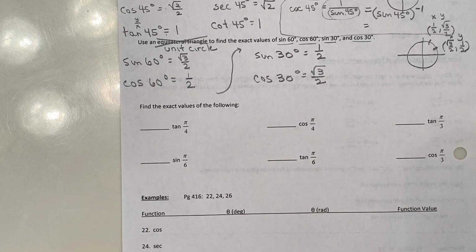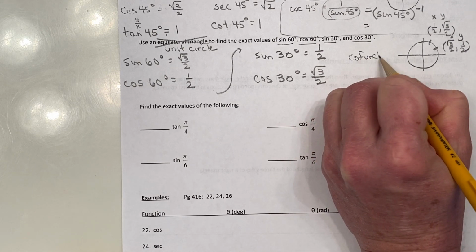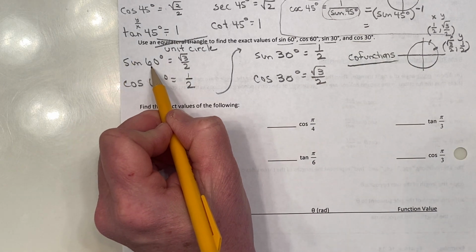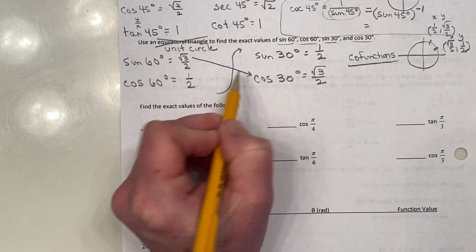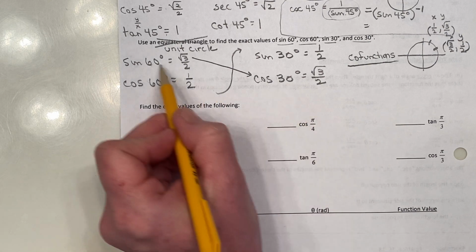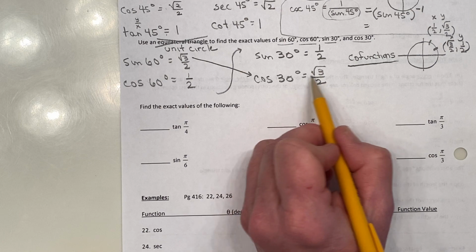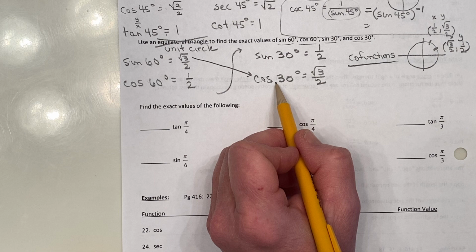If you notice something here before we move on, I want to talk to you about cofunctions. Notice that the sine of 60 degrees is equal to the square root of 3 over 2. Well, that's equivalent to the cosine of 30 degrees. It's a cofunction. Think of 90 minus 60 degrees in a triangle. So sine and cosine are what we call cofunctions.